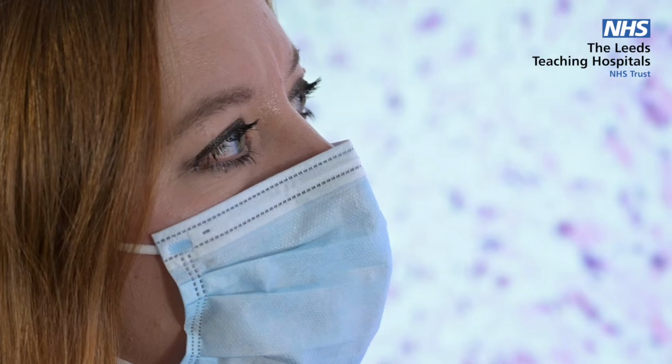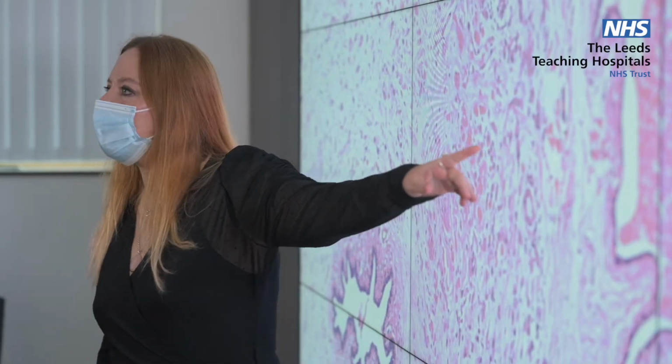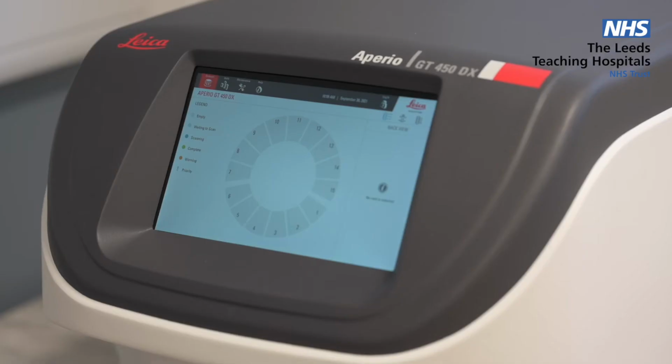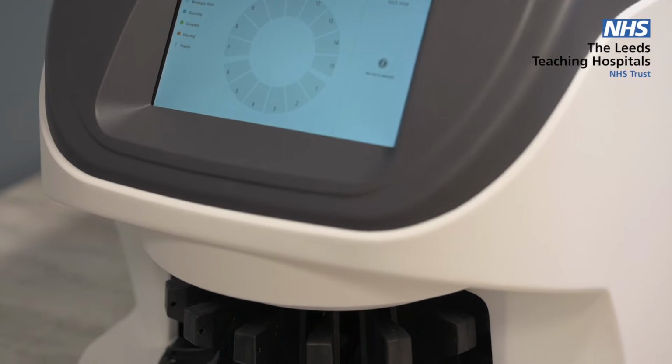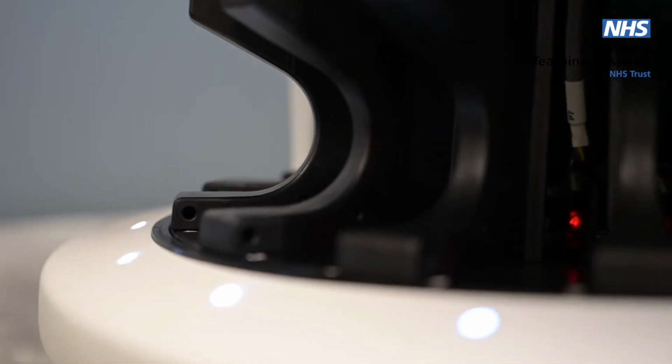The current biggest challenge in my job and nationally in pathology is an increasing workload, and this is due to there being more specimens coming in from patients, but also we need to do more and more tests on the specimens we receive. Digital pathology is in essence turning a glass slide with a piece of tissue on it into a digital image.